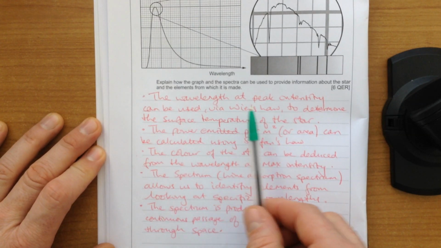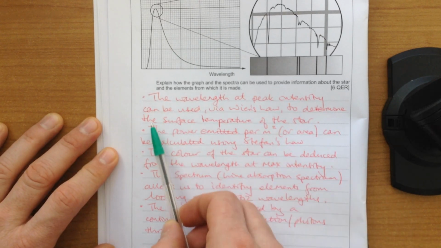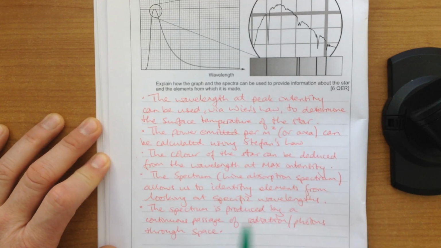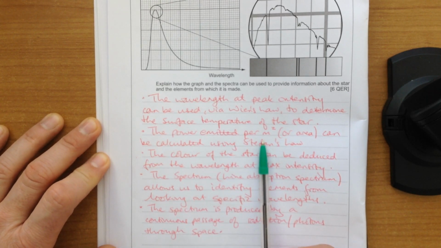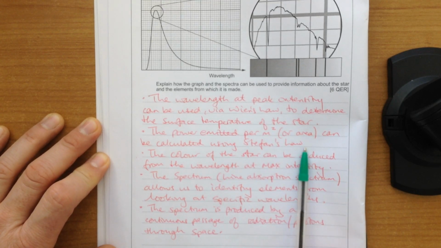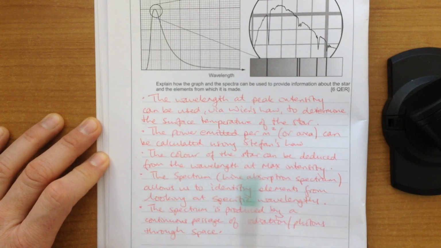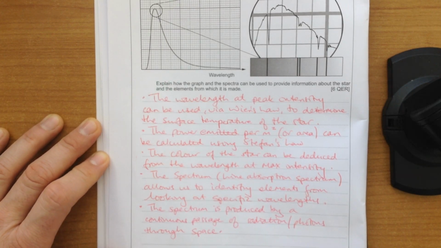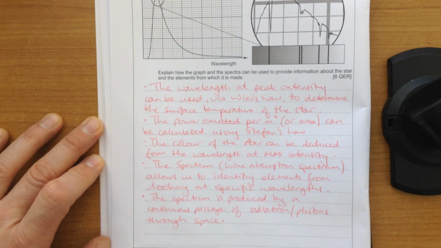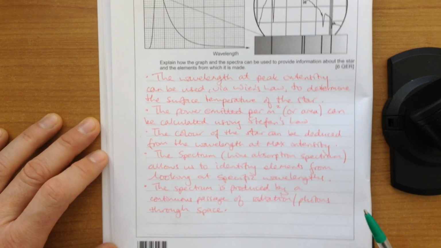So obviously the wavelength at peak intensity can be used via Wien's law to determine the surface temperature of the star. That's probably going to get you 2. The power emitted per meter squared can be calculated using Stefan's law. Right, that's going to get you another mark. The colour of the star can be deduced from the wavelength of max intensity. Don't forget, 400 nanometers is bluish, 700 nanometers is reddish. Maybe I should have mentioned that.